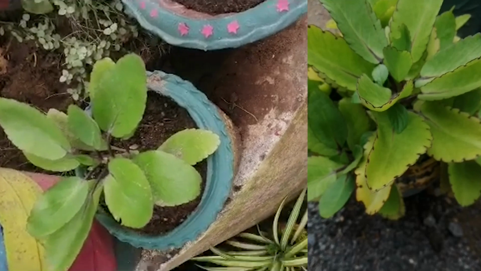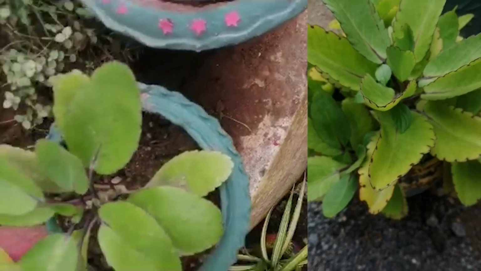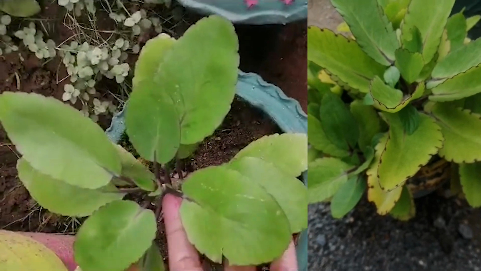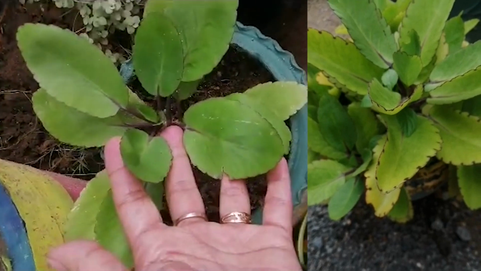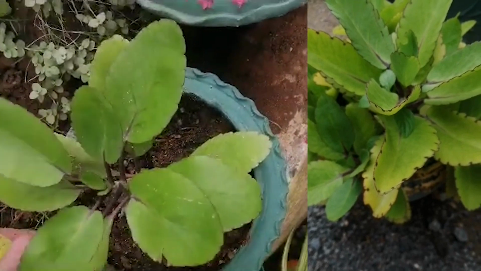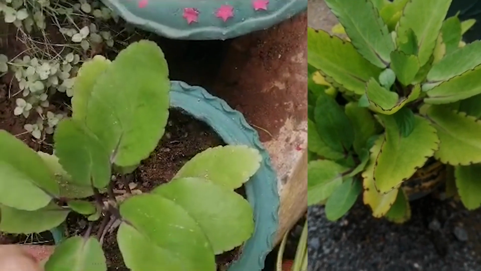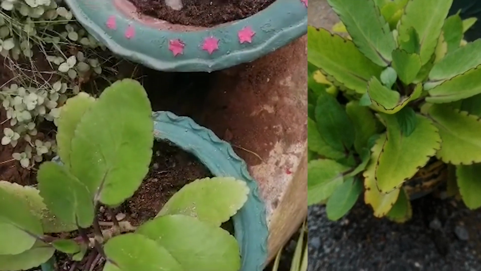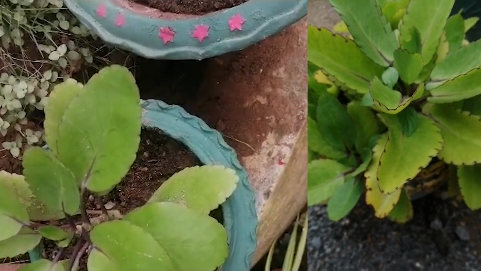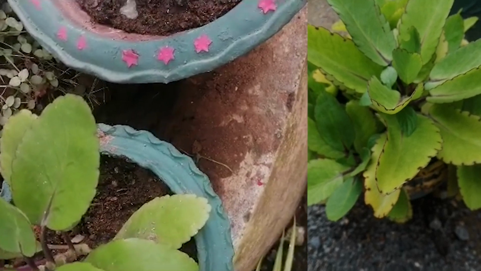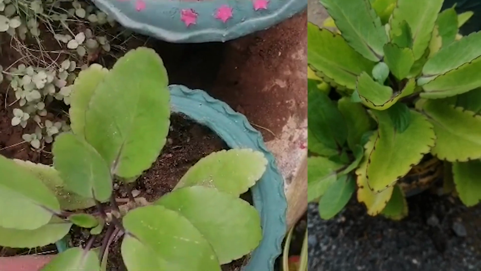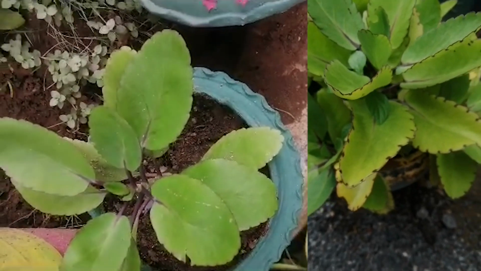Some fleshy leaves are also involved in reproduction. So in case of bryophyllum, the small plantlets grow at the edges of the leaves, and when the plantlets fall to the ground, each plantlet grows into a new plant. So many succulents can propagate through fallen leaves.